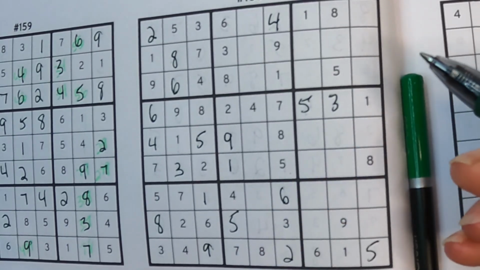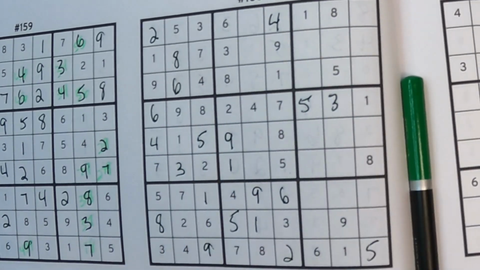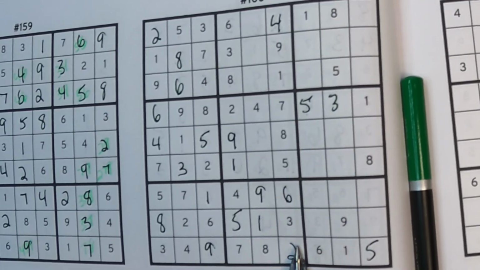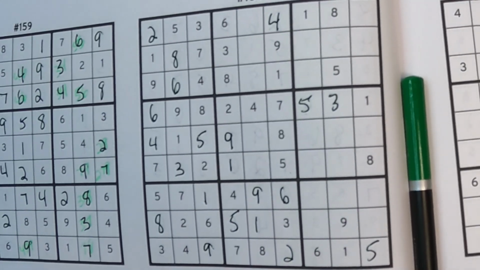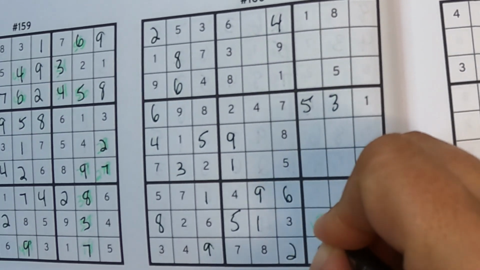For this box now, we're missing 1 and 9. We've got a 9 here, so 1, 9. For this row now, we're missing 4 and 7, and I don't see any help. So 4, 7.